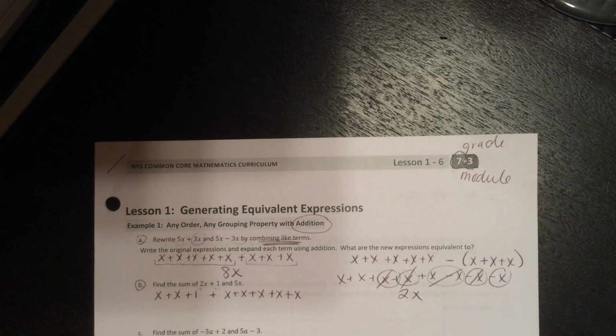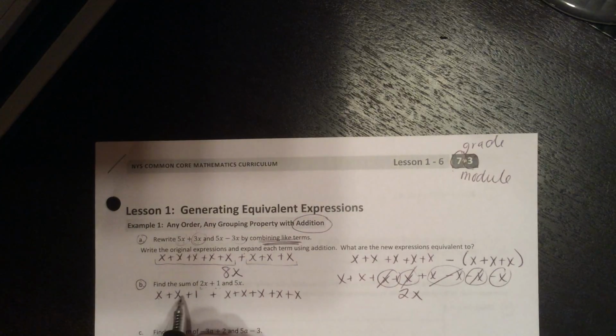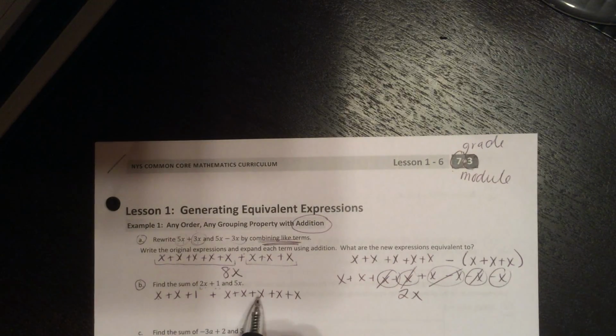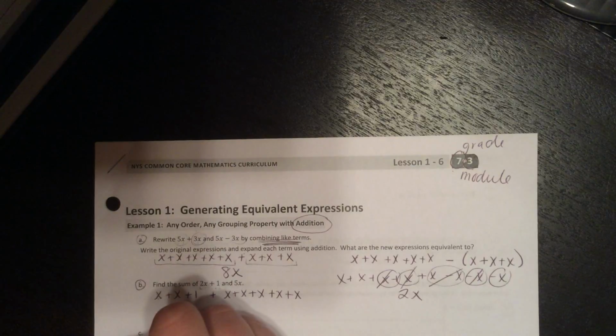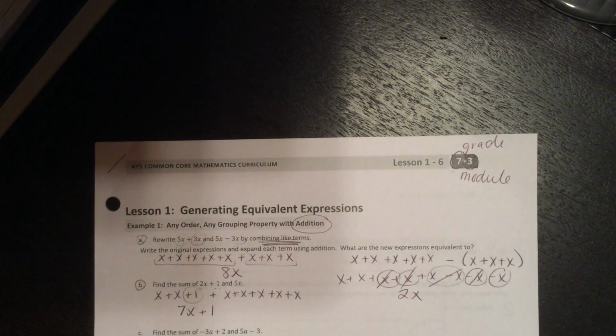Okay? So we want to find the sum, so it means we're going to combine like terms. Like terms are things that are similar. It's like apples and oranges, and they use that example all the time when we talk about combining like terms in math. So we have a total of 7 x's, and then the lonely plus 1 after that.